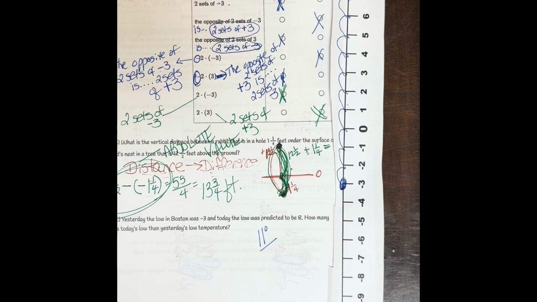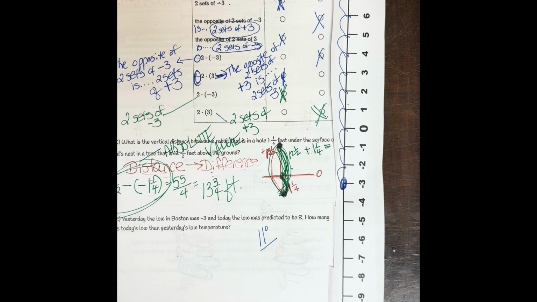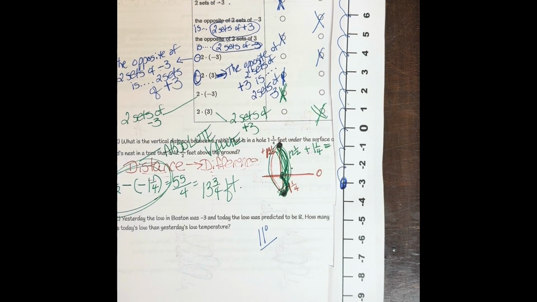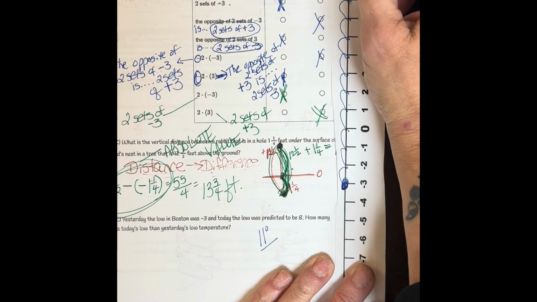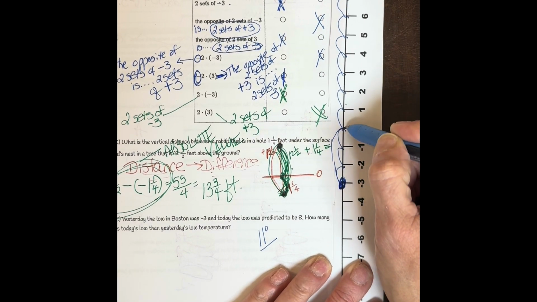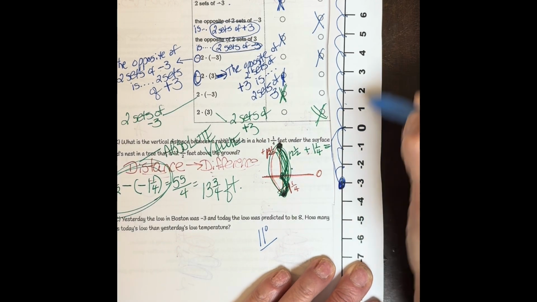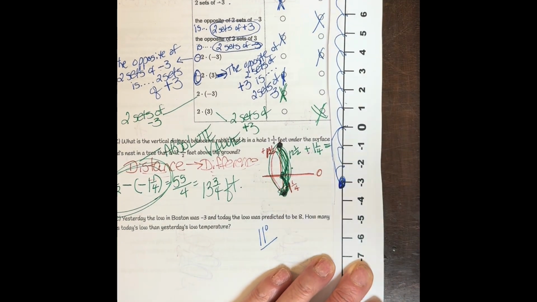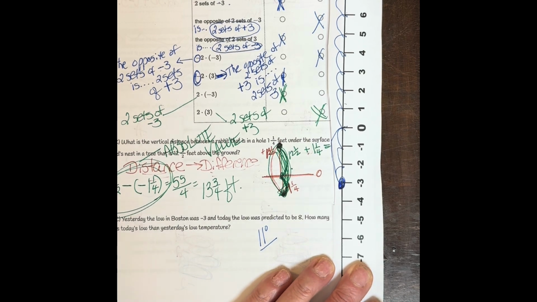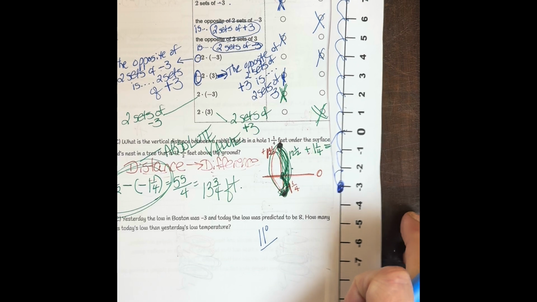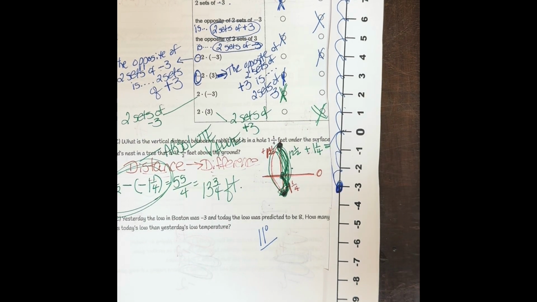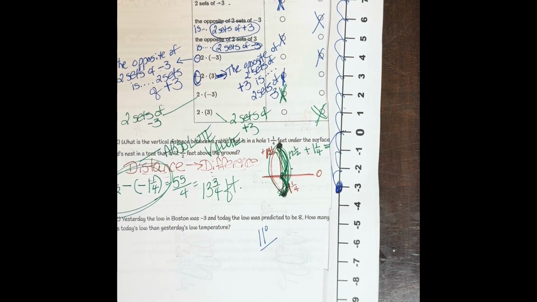There you go. There it is. Now, it was 11 degrees warmer because it's wanting the distance from -3 to +8. From -3 to 0 is 3 places. From 0 to 8 is 8. So 8 plus 3 is 11.